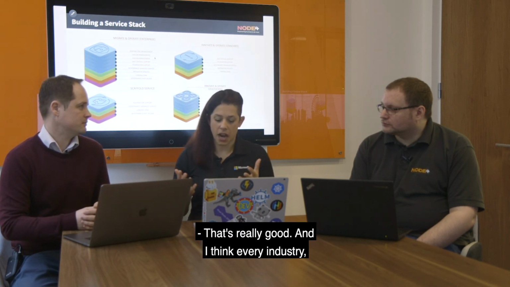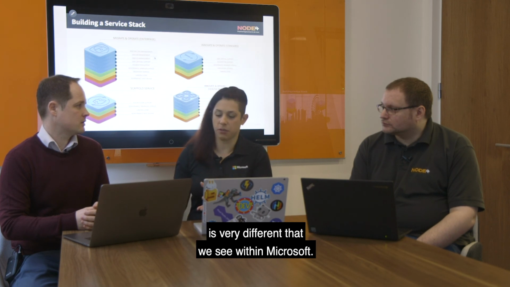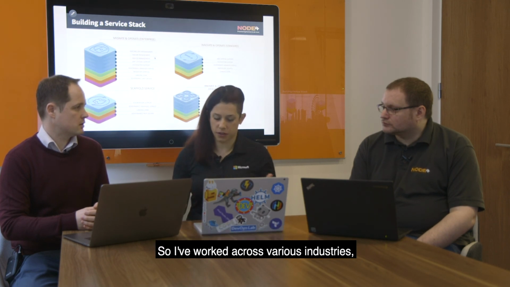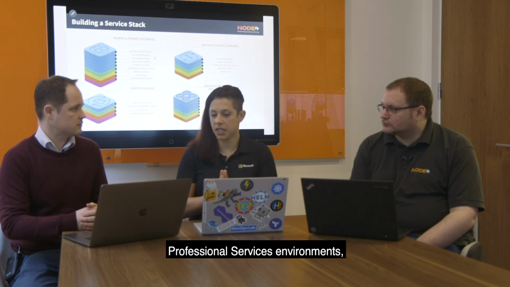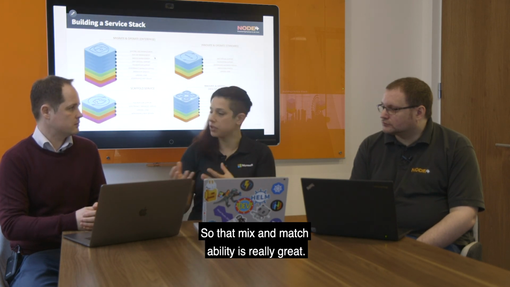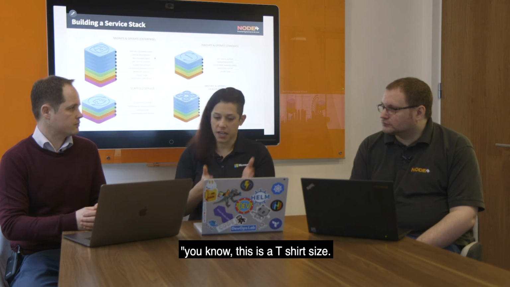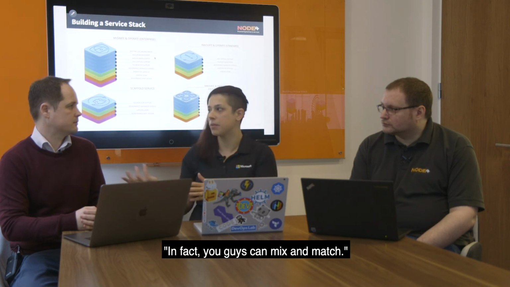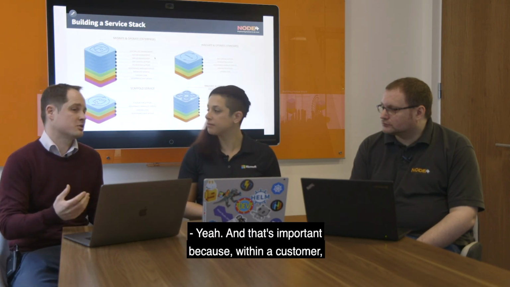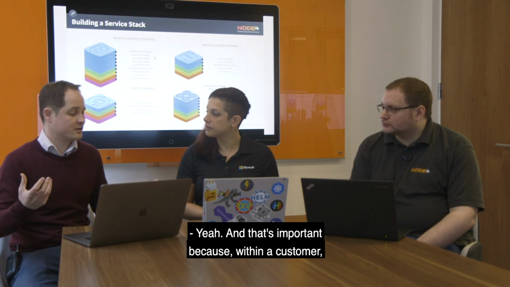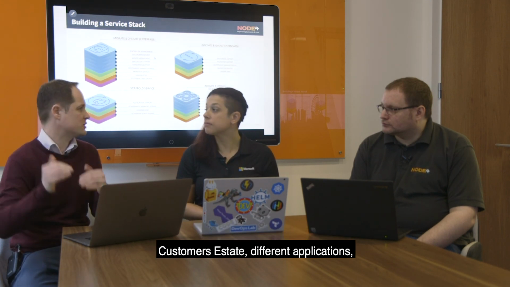That's really good. And I think every industry is very different that we see within Microsoft. So I've worked across various industries, healthcare, media and telco, professional services environments, and everyone's different. So that mix and match ability is really great. It's not just prepackaged and say, this is a t-shirt size, but the fact you guys can mix and match, that's really good. Yeah, and that's important because within a customer's estate, different applications will have different requirements.